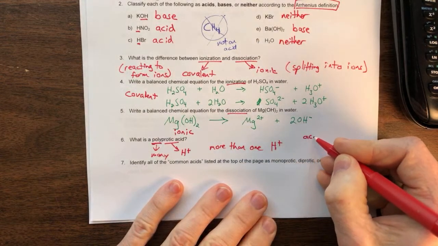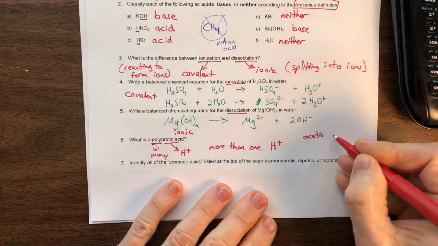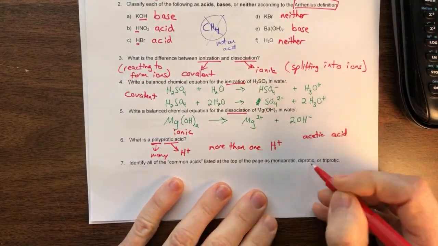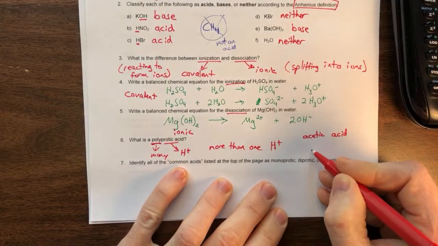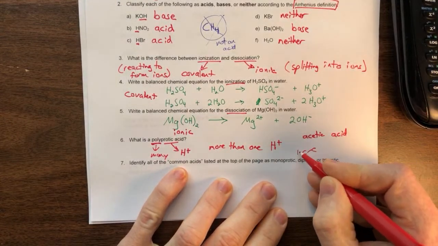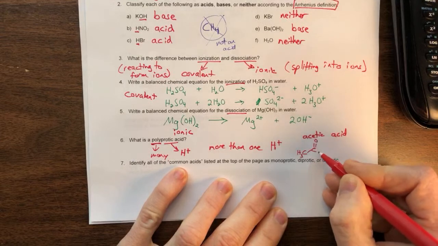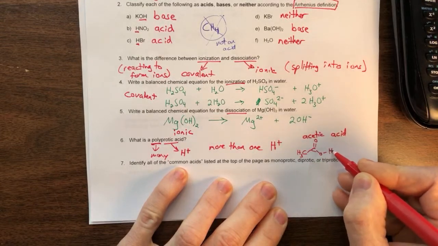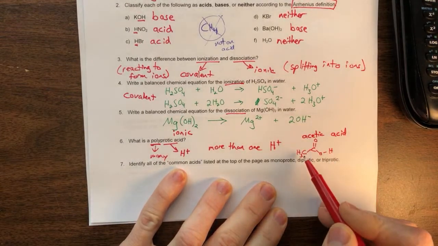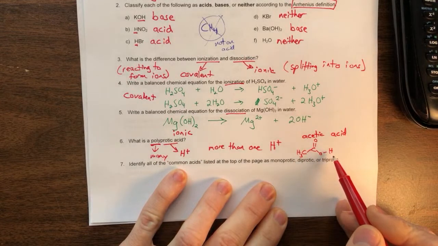Your book doesn't always do this, so it might get a little confusing. For example, acetic acid has this structure, where C, CH3, O, O, H. And it has 4 H's on it, but only one of them is ionizable.